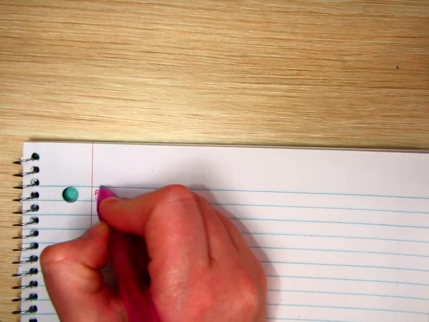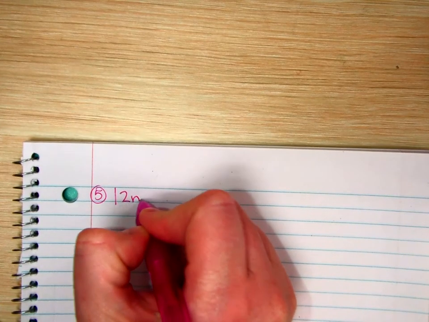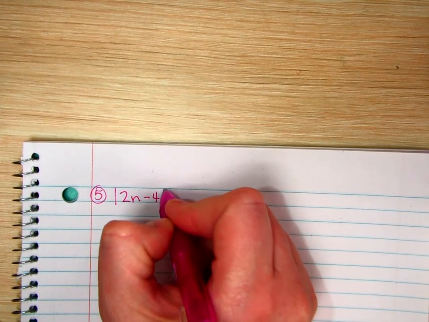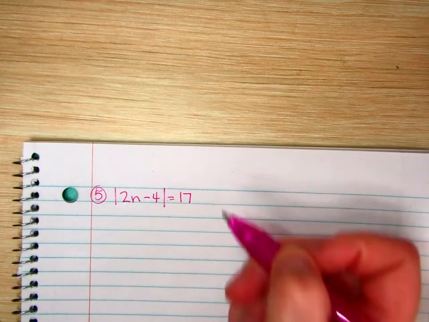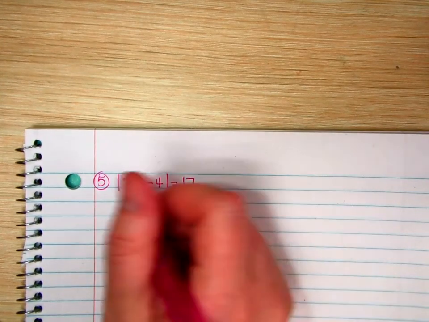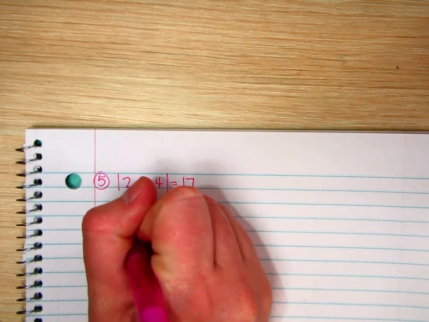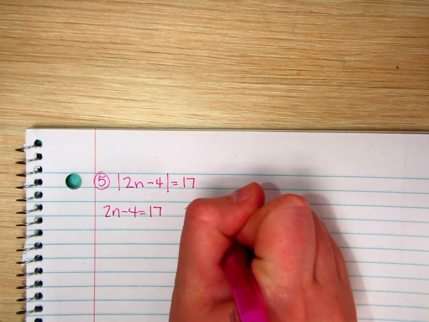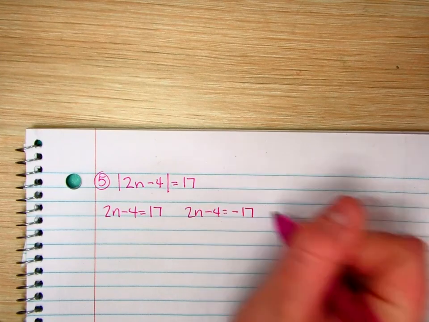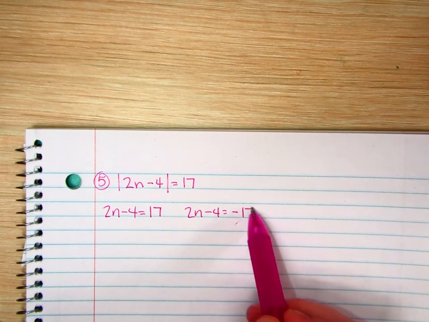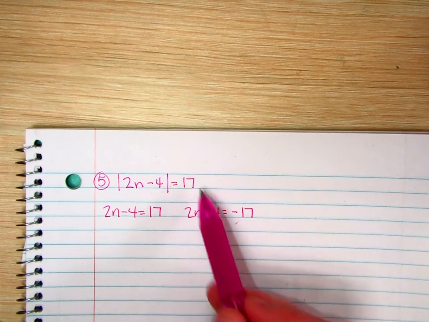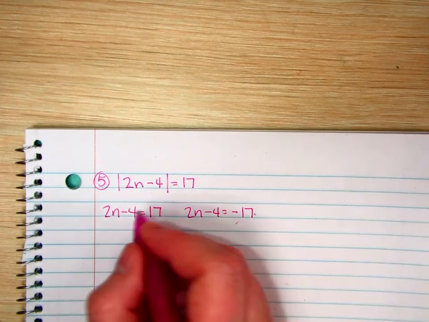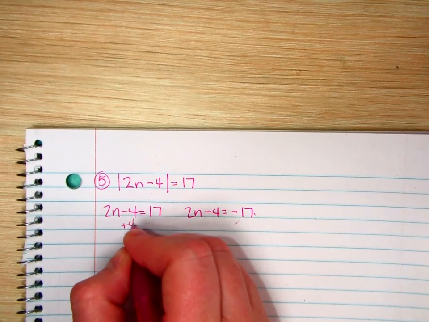So the first problem, number 5, is absolute value of 2n minus 4, absolute value equals 17. Absolute value bar is already by itself, so you're going to do your two cases. 2n minus 4 equals 17, and 2n minus 4 equals negative 17. Make sure on your second case you change the number that you have to the opposite of what you see. Then we're just going to solve this out.